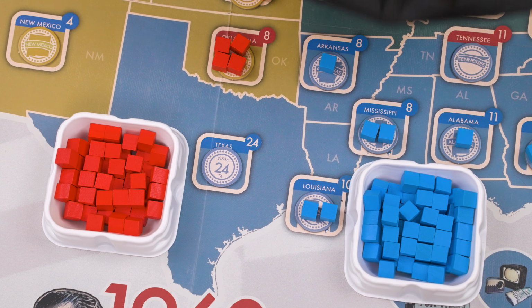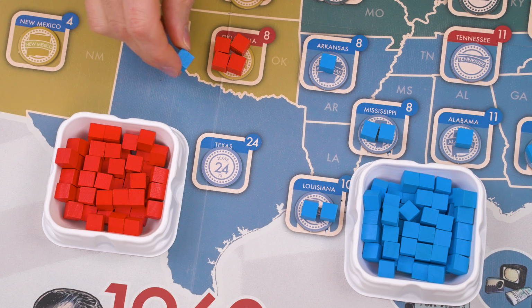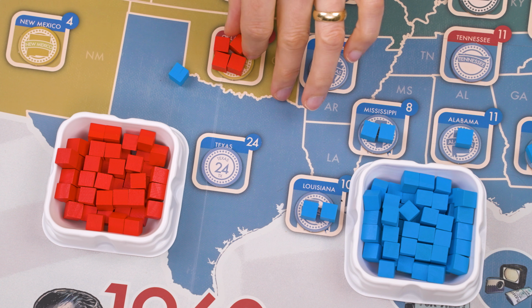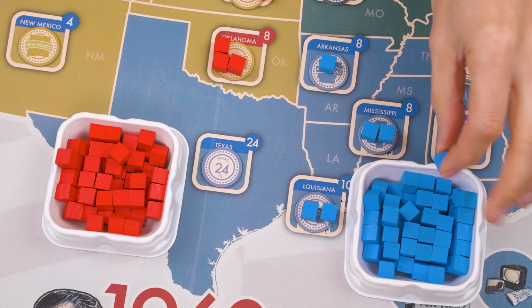And this means that for each state support point you would normally spend to remove an opponent's cube, you instead draw one from the bag. If you draw your color, as Kennedy has done here, you succeed. And if you succeed in a state where your opponent has cubes, then you remove one of them from that state, returning it to their supply, and the one you drew from the bag is returned to your supply.